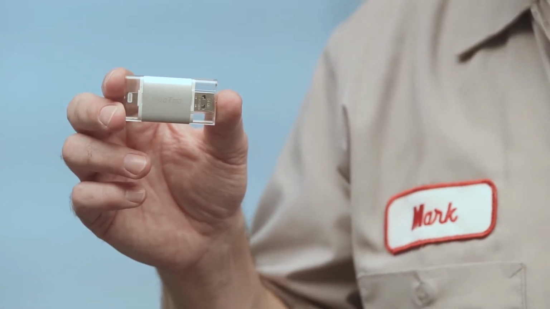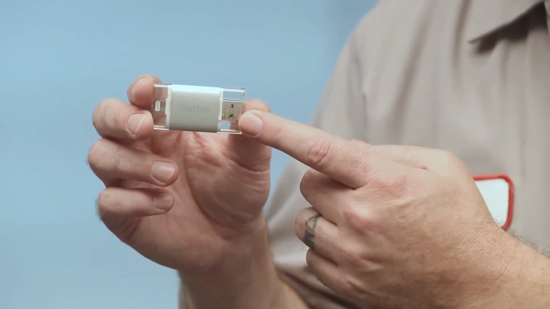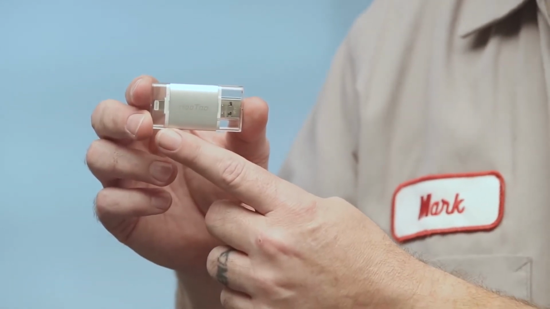This USB stick has a USB on one end and a little lightning cable on the other, so I can plug it right into my phone. It has a little app that allows me to transfer files from my phone onto this little USB stick. Then I take the USB stick, plug it right into the control, and transfer my files. Really simple.